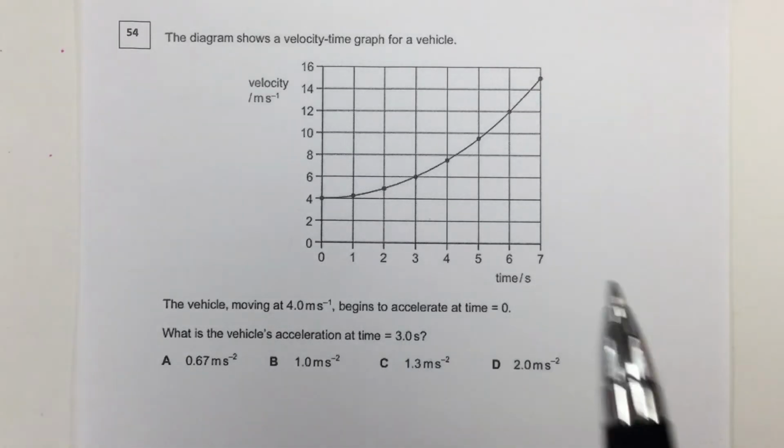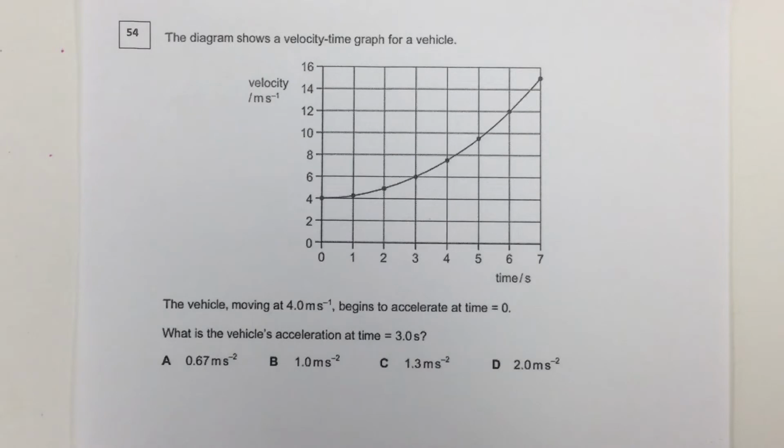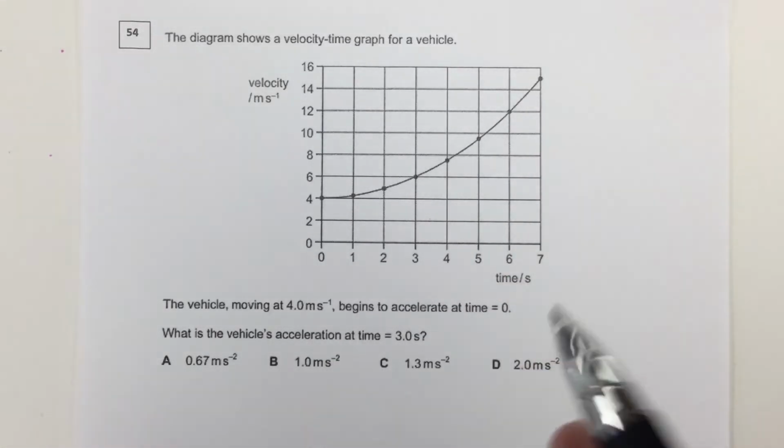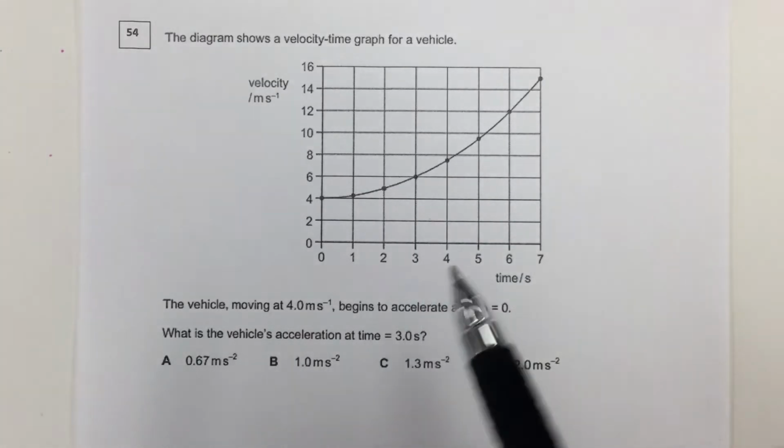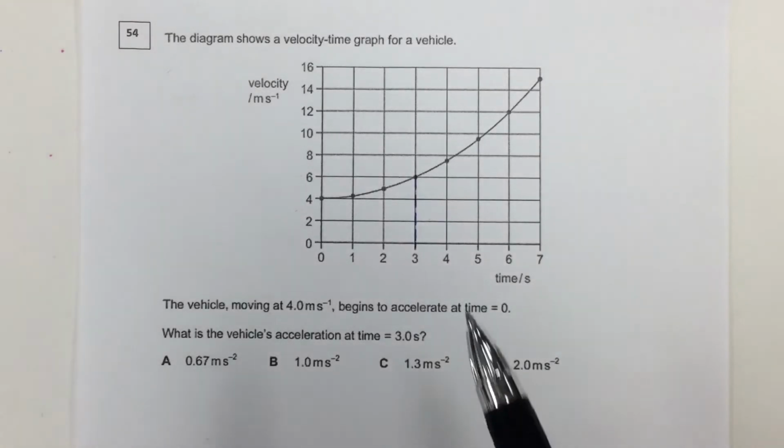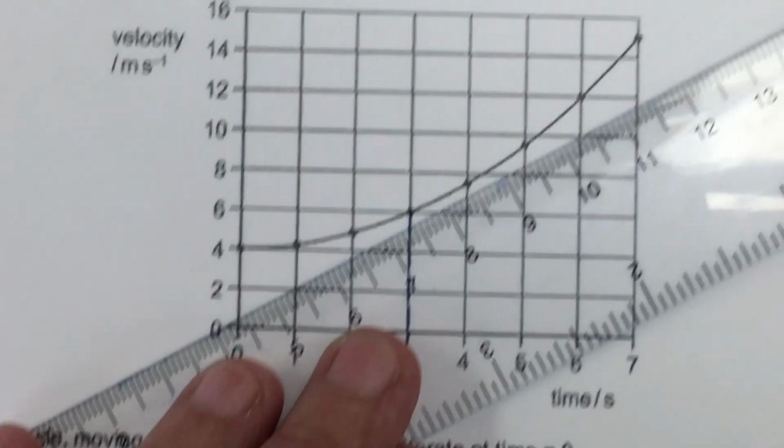In this case, we cannot use motion equations. All motion equations, kinematic equations, are good when the acceleration is constant. In this case, acceleration is changing, so we have to answer this question graphically. Okay, so it's asking for the acceleration at time 3 seconds right here. So once we identify the time, the next step is to draw a tangent line on that point. So how to draw a tangent line?